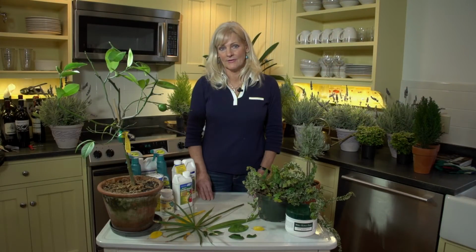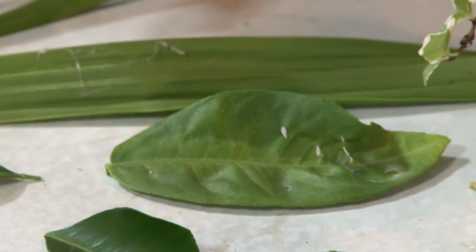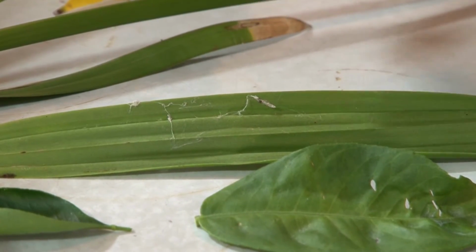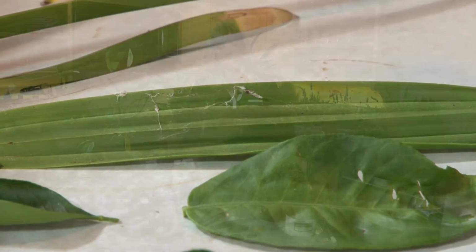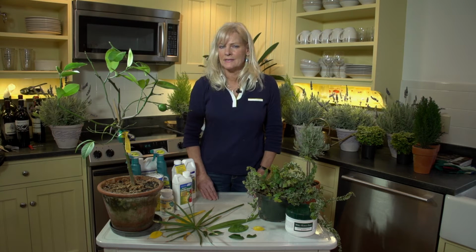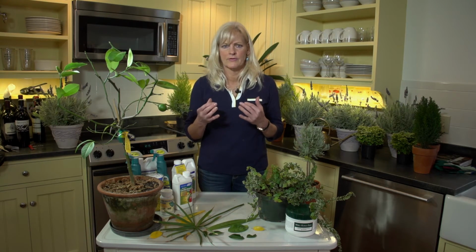Some common signs of insect damage are notching of the leaves, curling, and then you also can see webbing of the leaves. That will give you an indication that it could be an insect problem. In terms of disease, you may see some fuzzy spots. You might see some growth on there that you've never seen before. That might give you an indication that there's a disease problem.